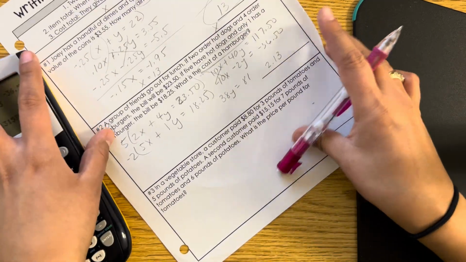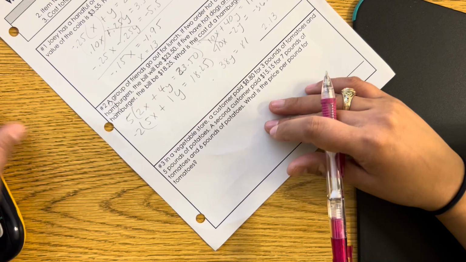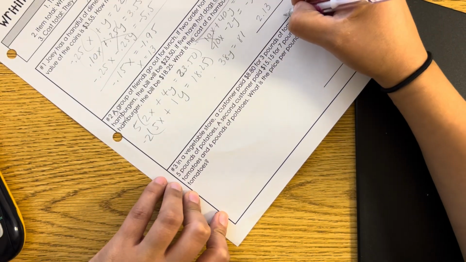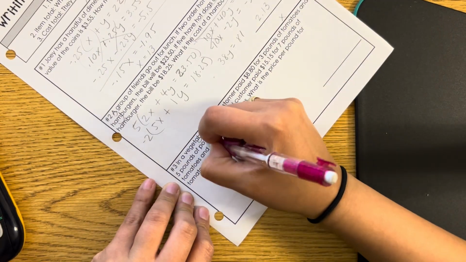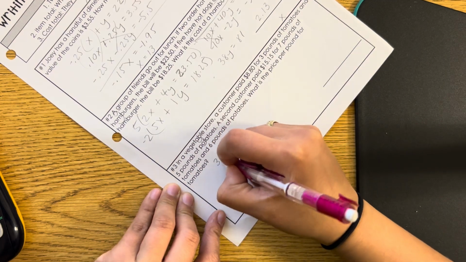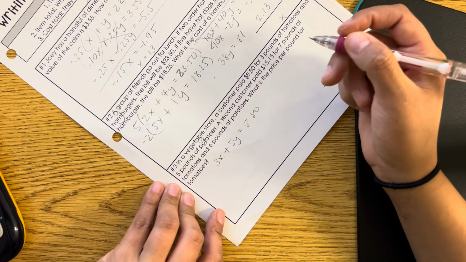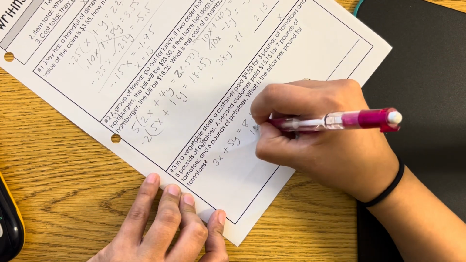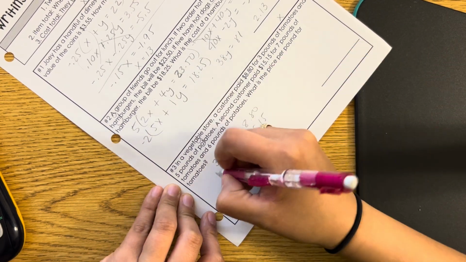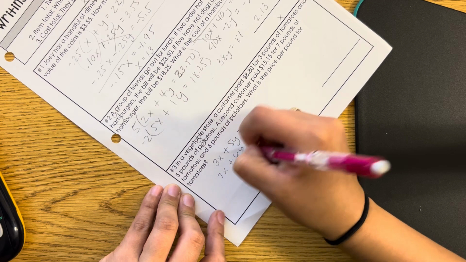Okay, number 3. In a vegetable store, a customer paid $8.80 for 3 pounds of tomatoes and 5 pounds of potatoes. So I'm going to use x for tomatoes and y for potatoes. I know 3x plus 5y equals 8.80. The second customer paid $15.15 for 7 pounds of tomatoes and 6 pounds of potatoes.